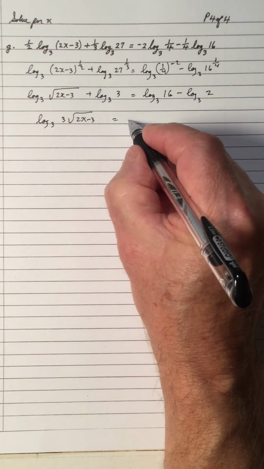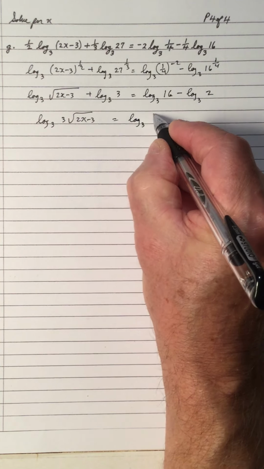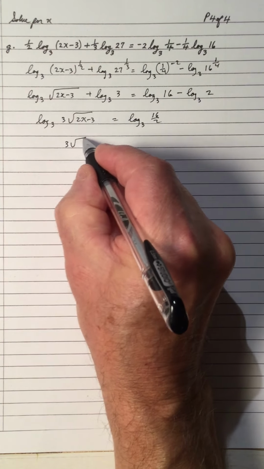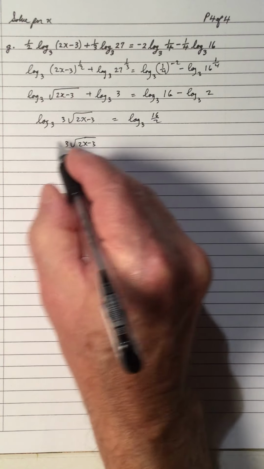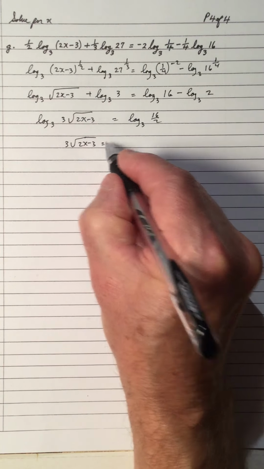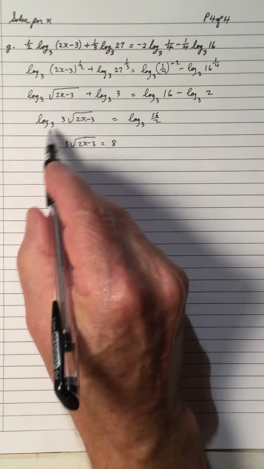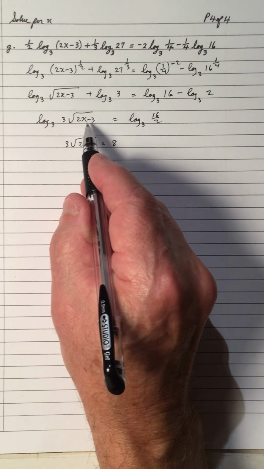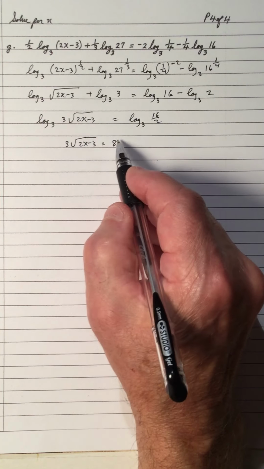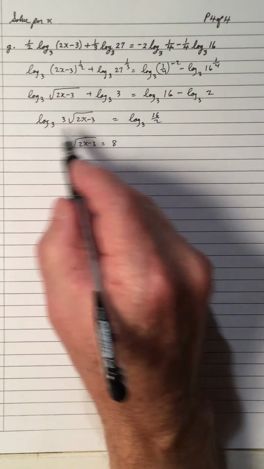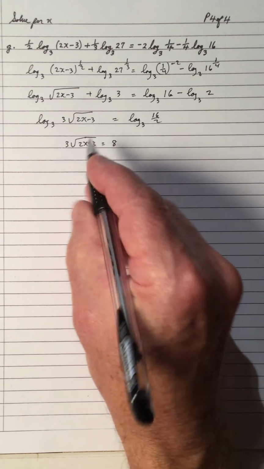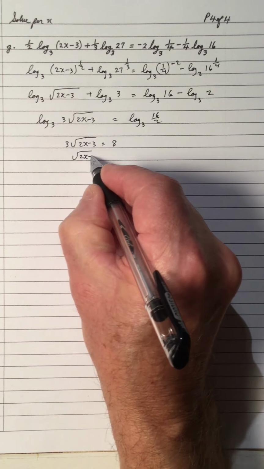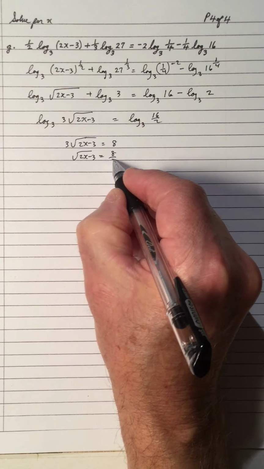And the subtraction of two logs is the log of the quotient. So 3 times 2x minus 3. Notice we have the log of each side. So that's the log of 3 times the square root of 2x minus 3. This is 16 over 2, which is 8. Since I have the log of each side, the bases are the same, so they equal each other. So now I divide by 3. So this is the square root of 2x minus 3 equals 8 divided by 3.